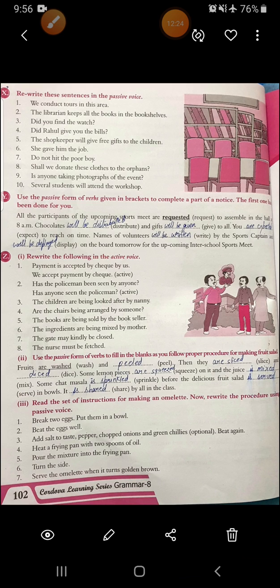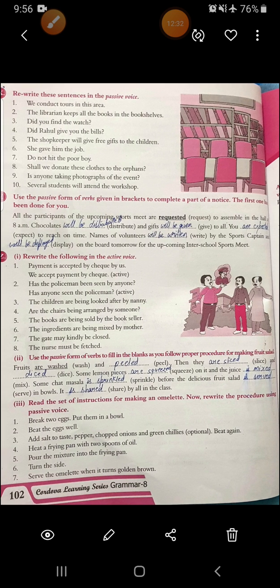Then did Rahul give you the bills? Were the bills given to you by Rahul? Then fifth, the shopkeeper will give free gifts to the children. Free gifts will be given to the children by the shopkeeper. Sixth, she gave him the job. He was given a job by her. Seventh, do not hit the poor boy. Let the poor boy not be hit.